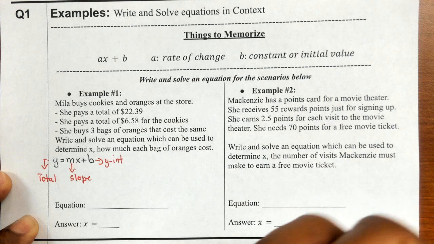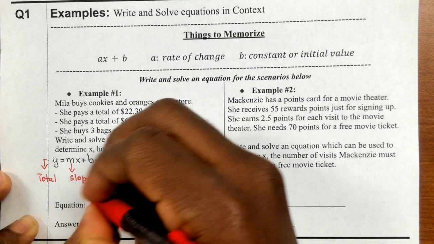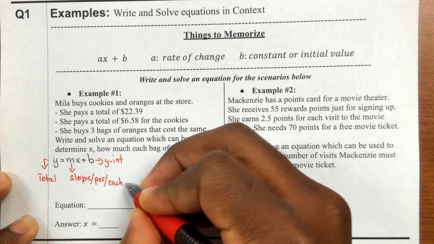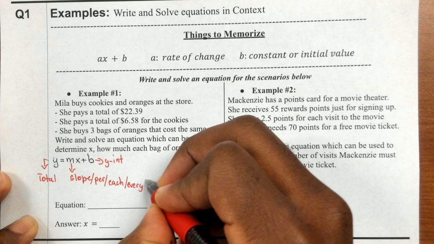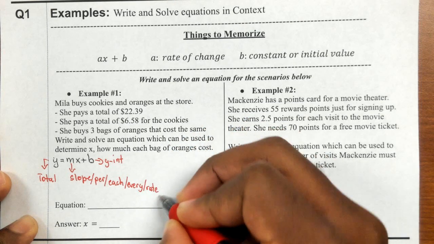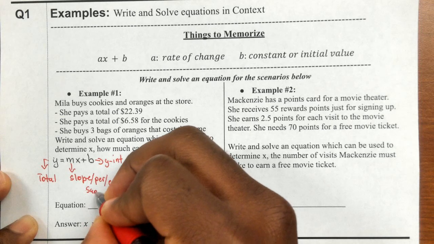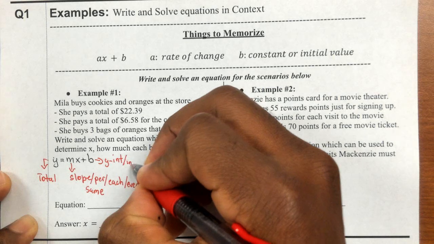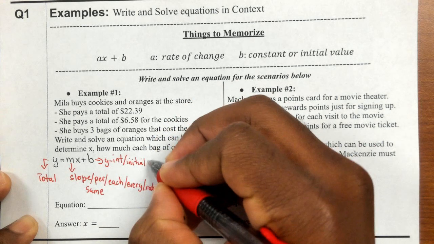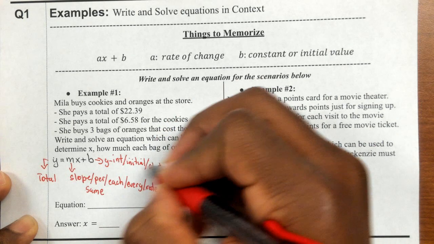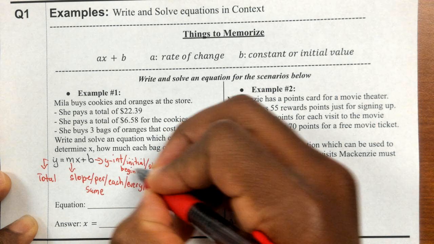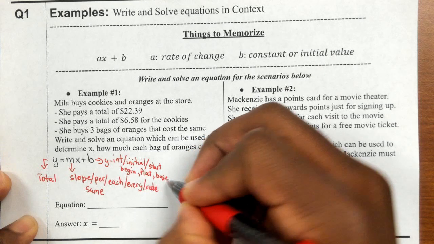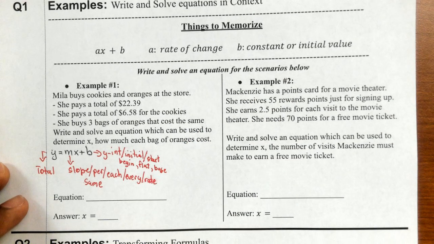So always try to remember some of the key words for slope and y-intercept. Some of the key words for slope are per, each, every, rate, same, and so forth. Key words for y-intercept are initial, start, begin, flat, base, original. So those are some key words for y-intercept.